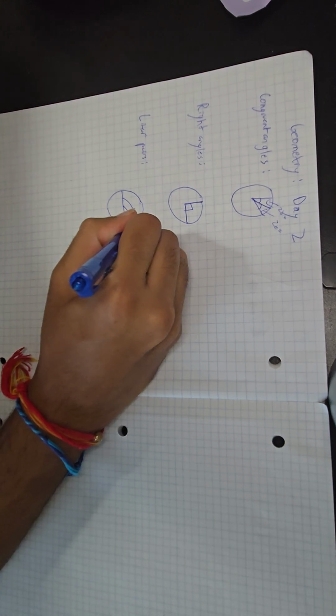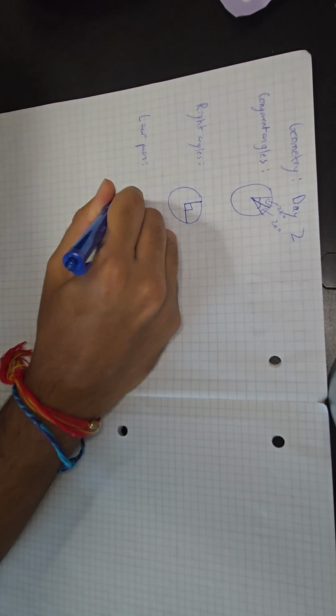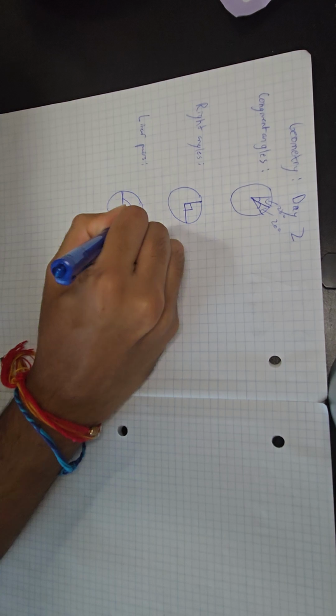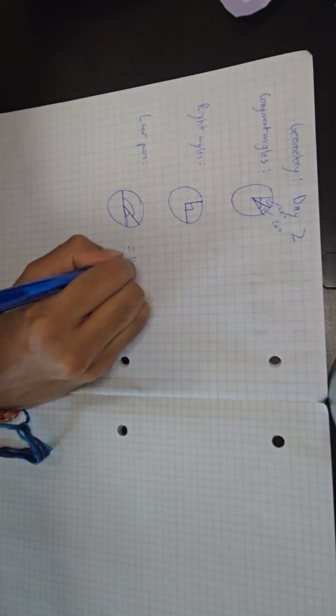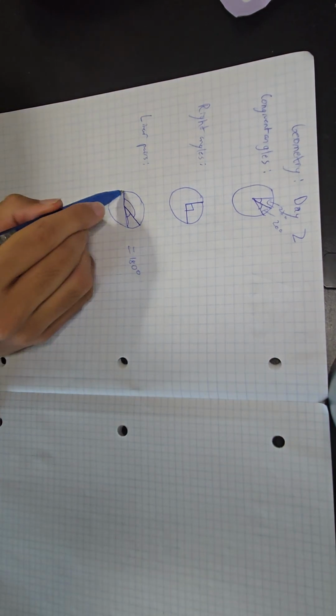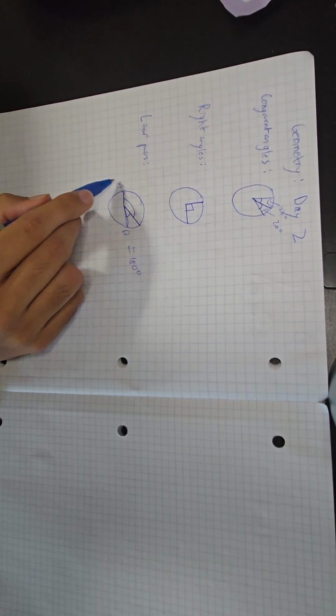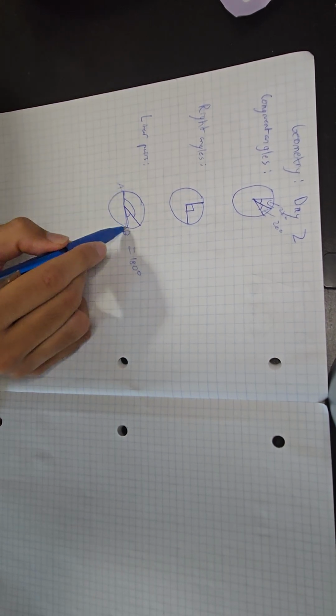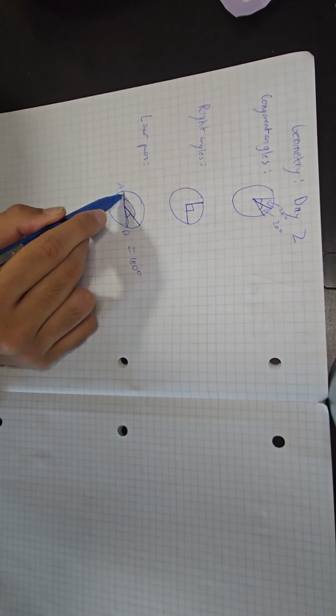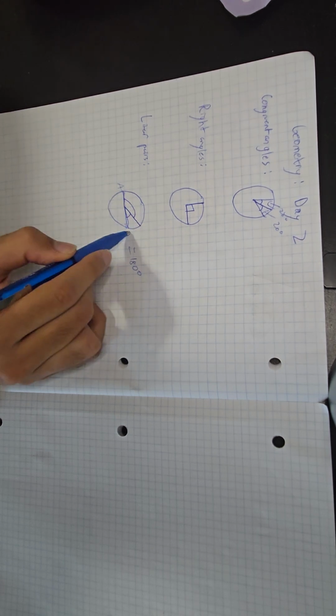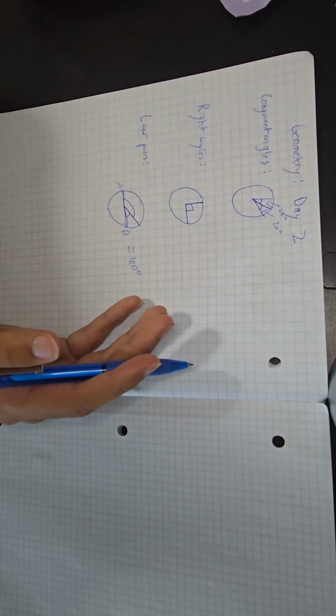Both of these angles are going to add up to 180 degrees. The reason for this is because the initial line is straight from here to here. Let's call that point A to point B. It's a straight line, so the angles in between these two will always be 180 degrees.